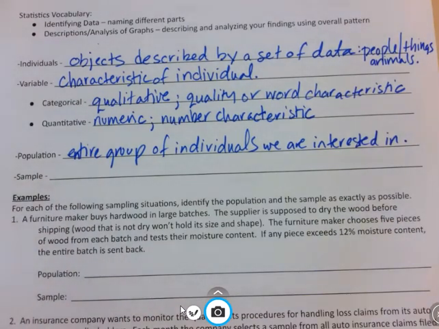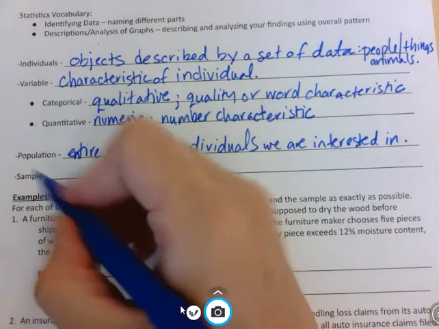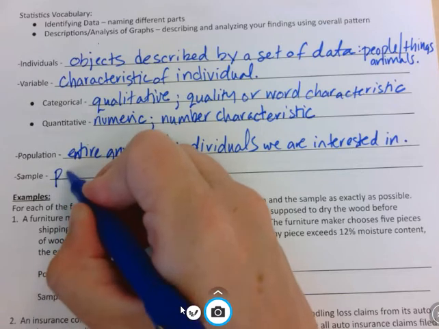But when you study a population, it's often not realistic to get information from every single individual, so instead you take a sample. So a sample is the part of the population you collect information from. I'll pause after that so you can catch up.